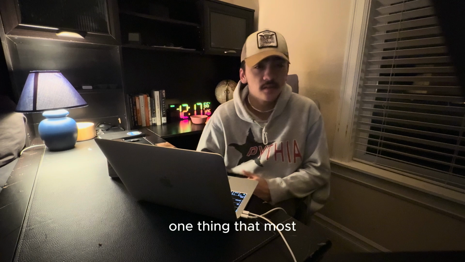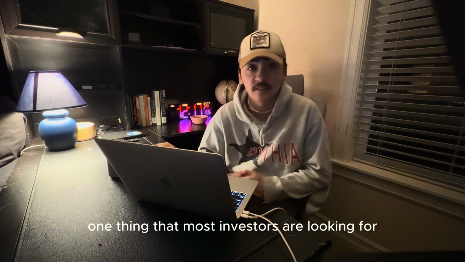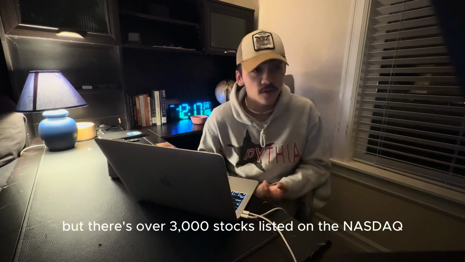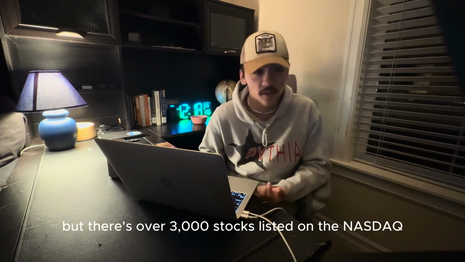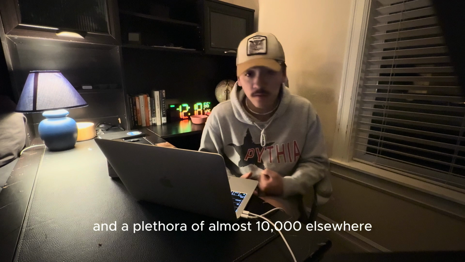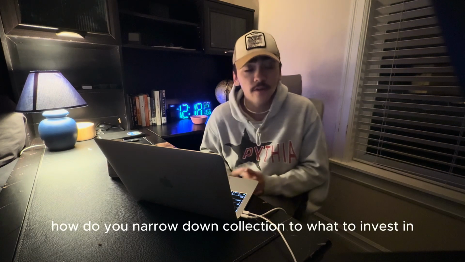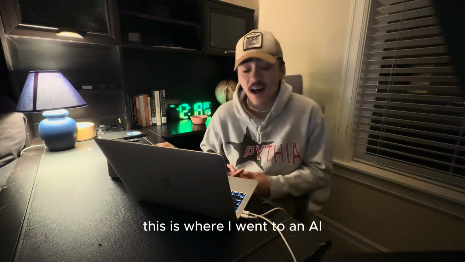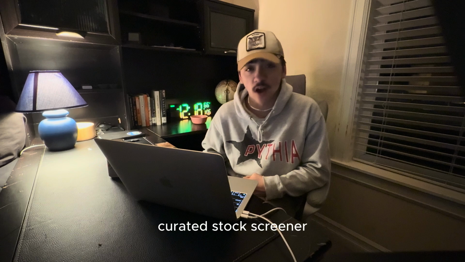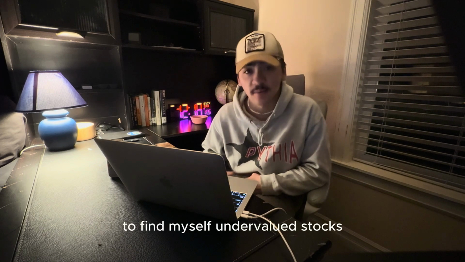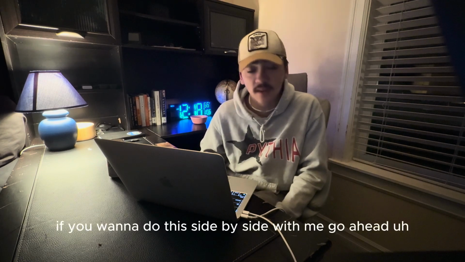One thing that most investors are looking for is a way to find stocks that are undervalued. But there's over 3,000 stocks listed on the NASDAQ and a plethora of almost 10,000 elsewhere. So how do you narrow down selection to what to invest in? This is where I went to an AI curated stock screener that filters through every single one of those stocks to find myself undervalued stocks. If you want to do this side by side with me, go ahead.